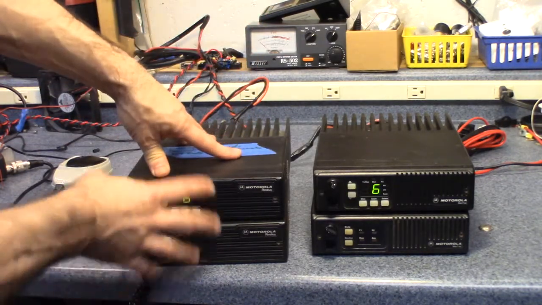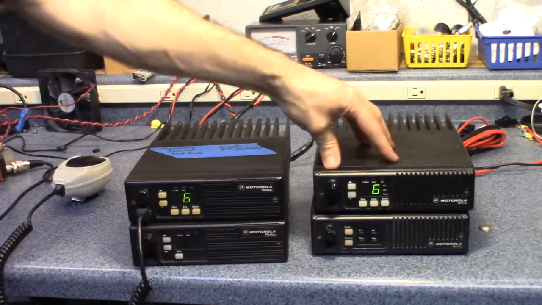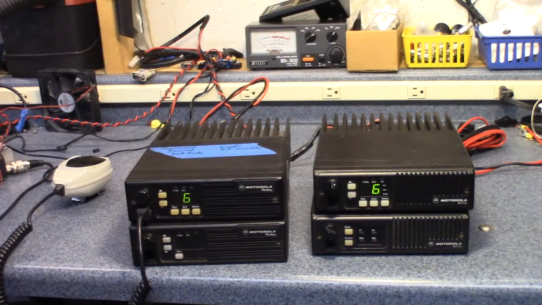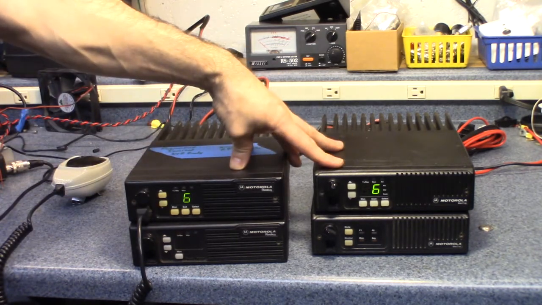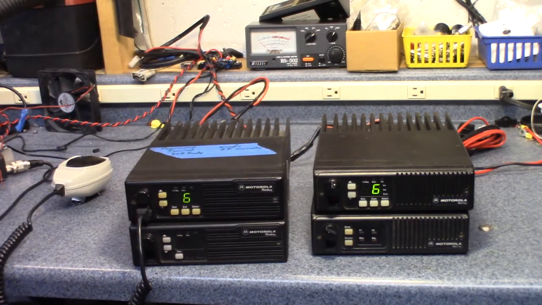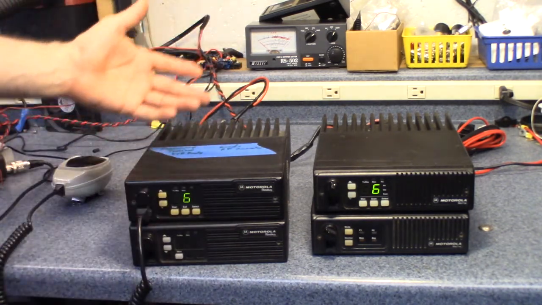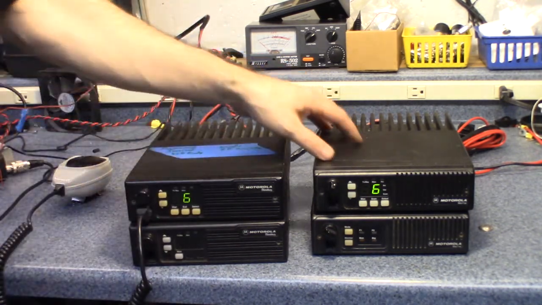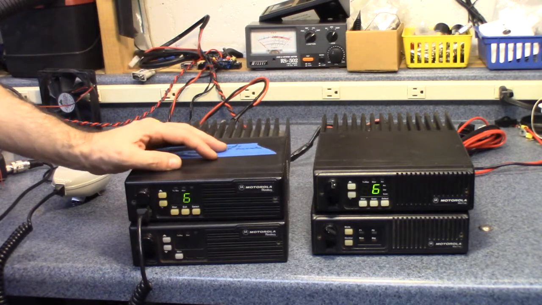But anyway, that's a brief overview of the Maxtrac and the Radius line of radios. Both are very suitable and usable in the PEG radio system. Again, they're 60 watts of power, and they come in various channels, versions, but let us take care of that for you, because there is a lot of different models out there, and they do have to be specifically programmed for use in a PEG system.